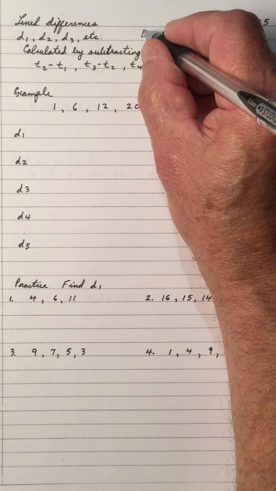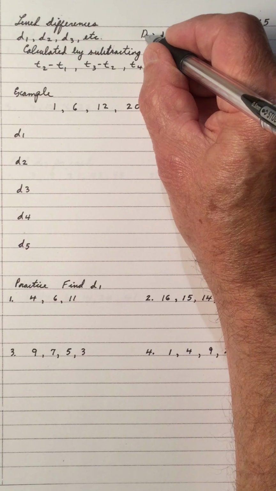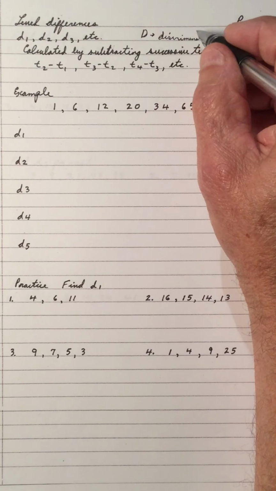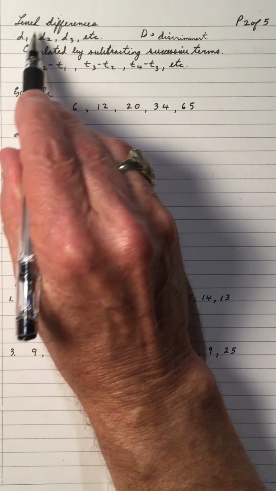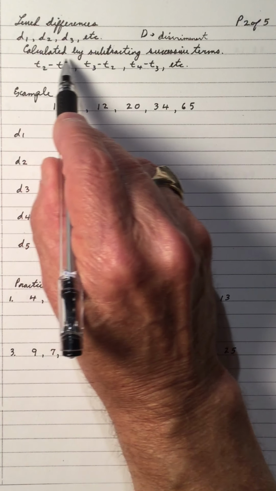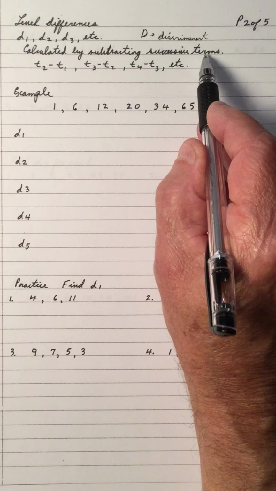The discriminant is greater than 0, equal to 0, or less than 0. But here we're using a small d for differences, calculated by subtracting successive terms.